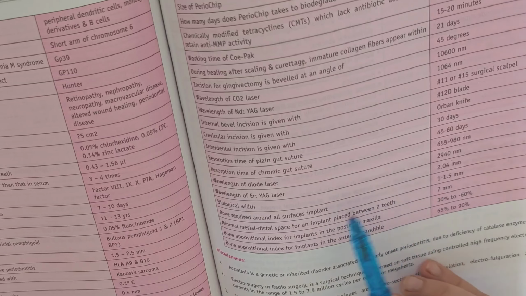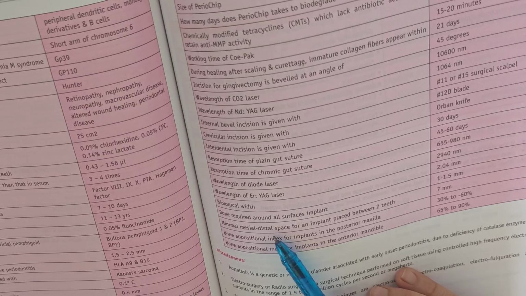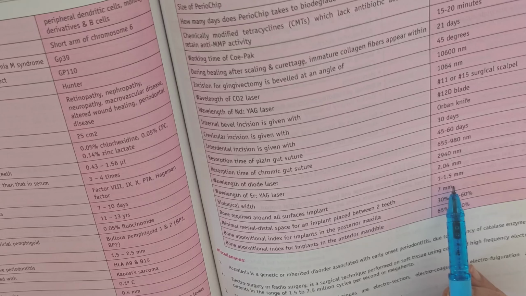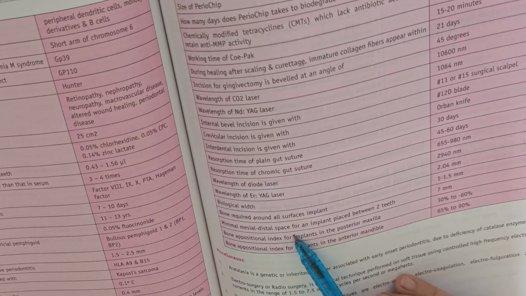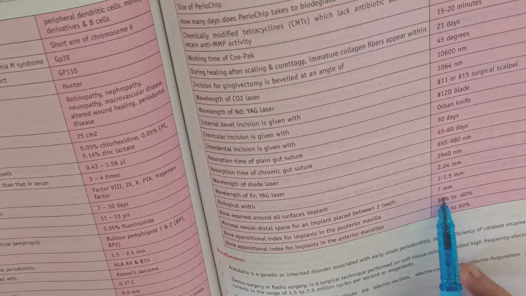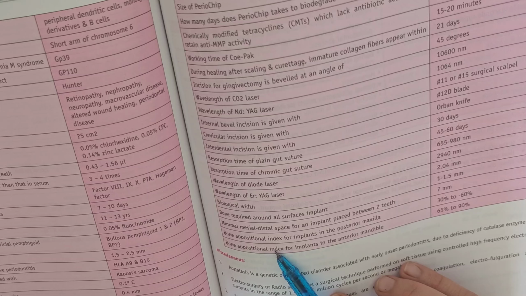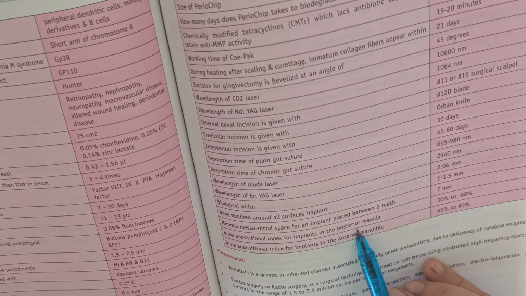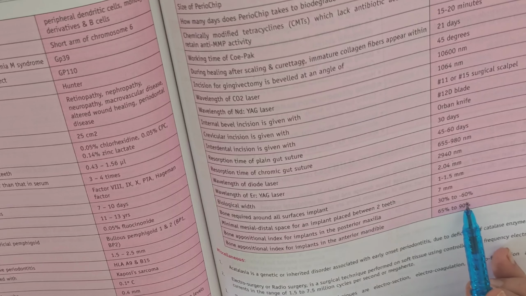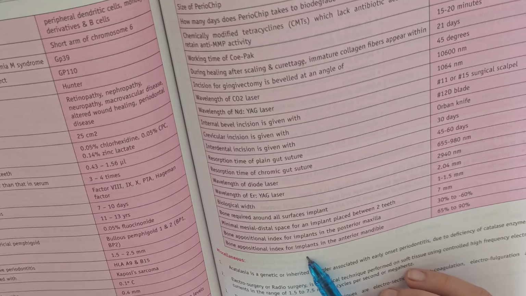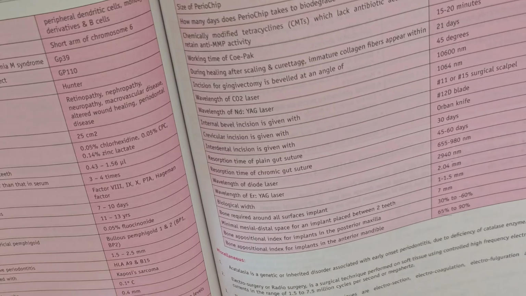Biological width is 2.04 mm. Bone required around all surfaces of an implant is 1 to 1.5 mm. Minimal mesiodistal space for an implant placed between two teeth is 7 mm. Bone appositional index for implant in the posterior maxilla is 30% to 60%. Bone appositional index for implant in the anterior mandible is 65 to 90%.